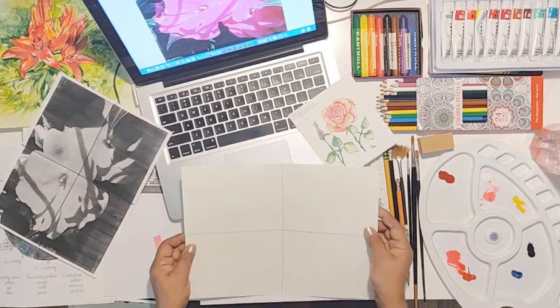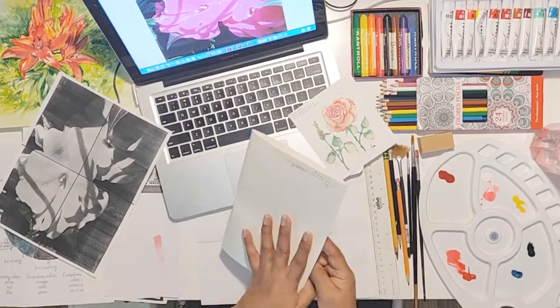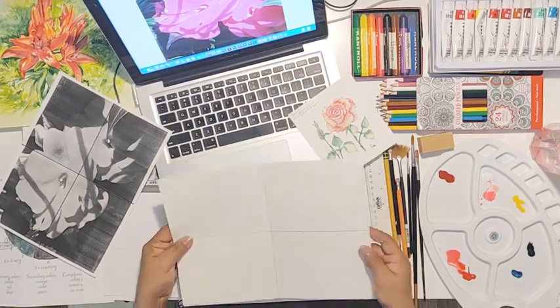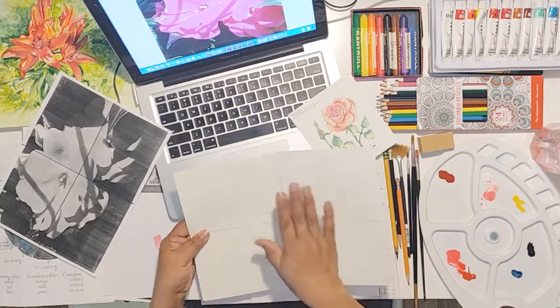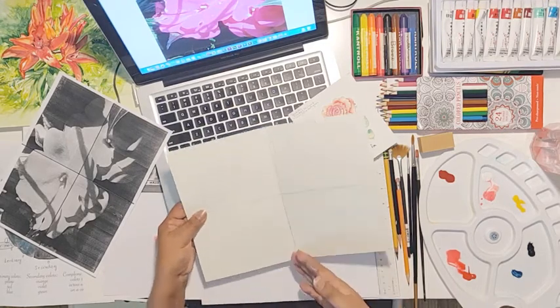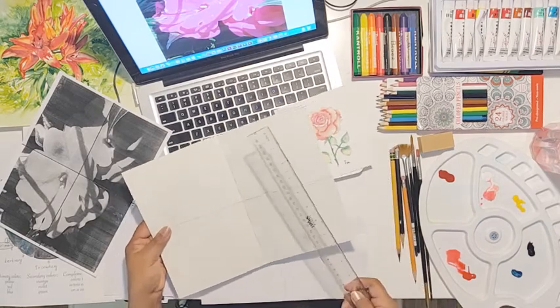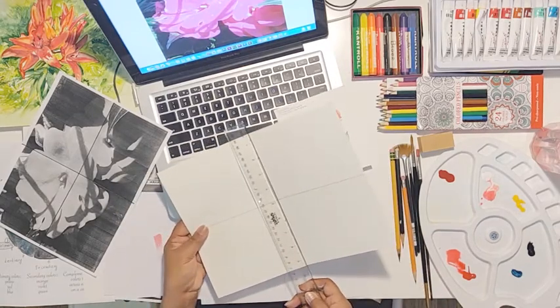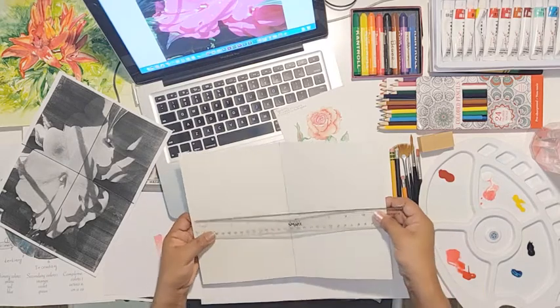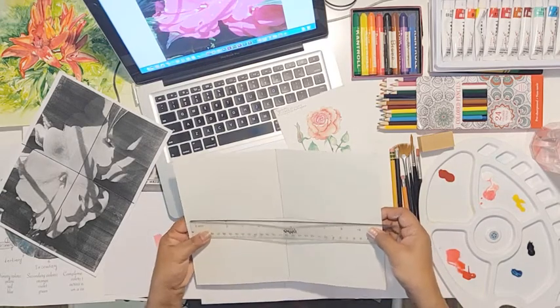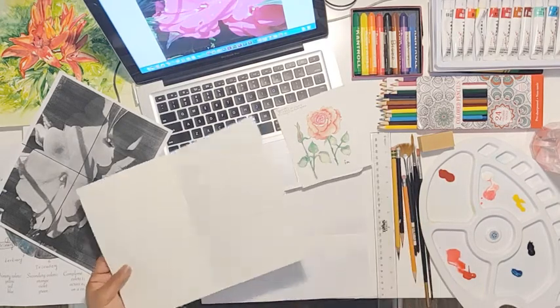Okay, so what I've done was divided my watercolor paper into four spaces, and I used my ruler. It's good to have a straight edge or ruler handy, and I just outlined my folds with the ruler so you can see it.